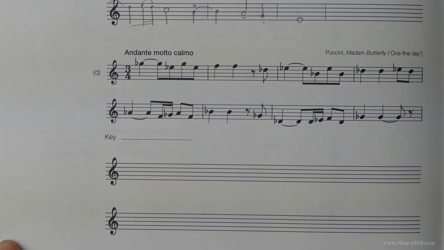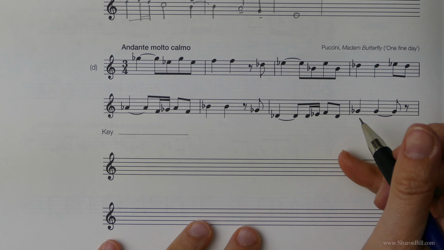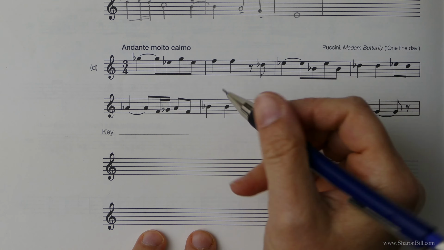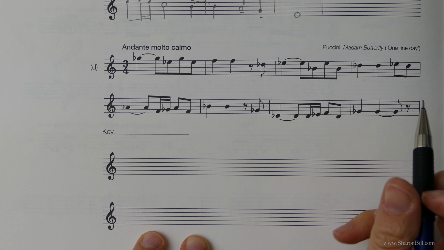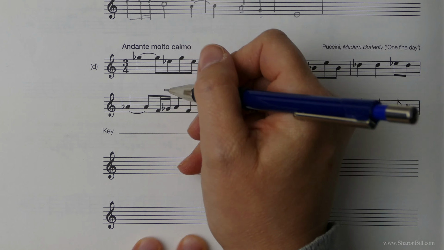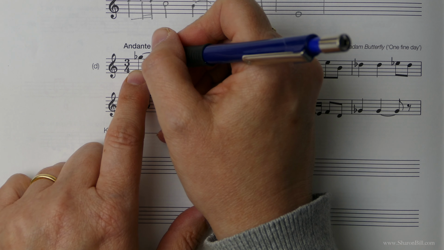So if you haven't done so already, just have a go and see if you can figure this out. So I'm hoping you've had a peep at this. Ooh, Madame Butterfly is one of my favourite operas. Oh, it's the marvellous aria. There we go. Shall be singing this in my head as we go along. Let's try and concentrate on the notes. So let's see what we've got.